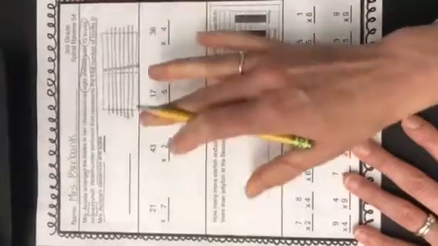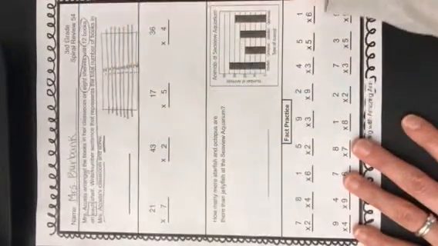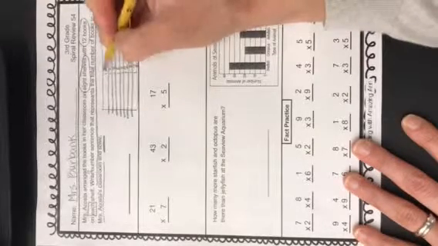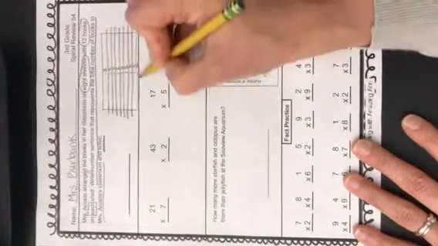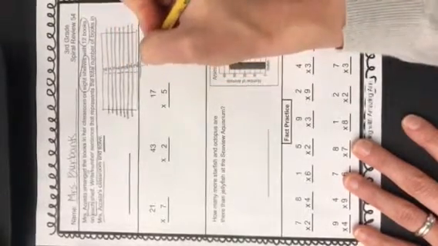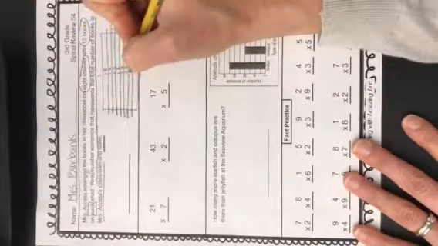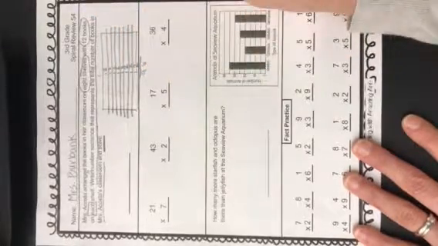Now, we all know that multiplication is repeated addition, so I could add all of these up. I could count by 2s. 2, 4, 6, 8, 10, 12, 14, 16. And then count all my 1s. 1, 2, 3, 4, 5, 6, 7, 8, 9. All right, there's 96.